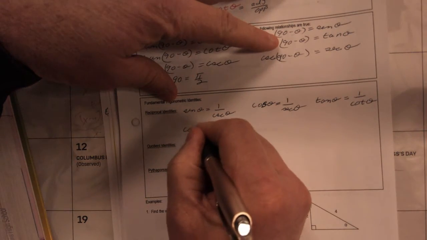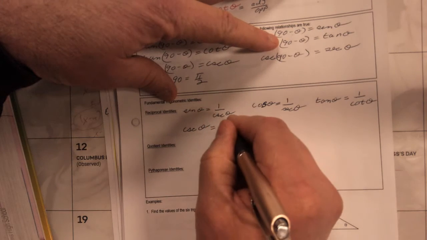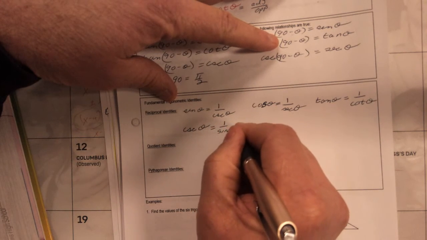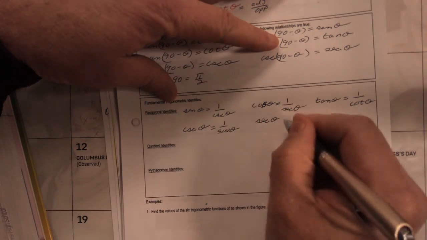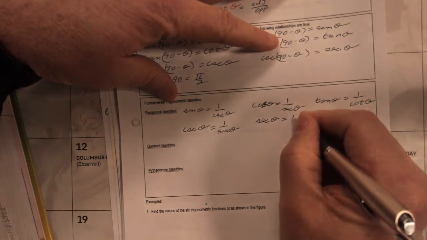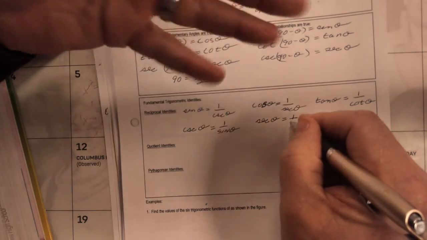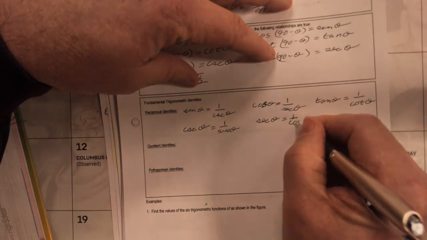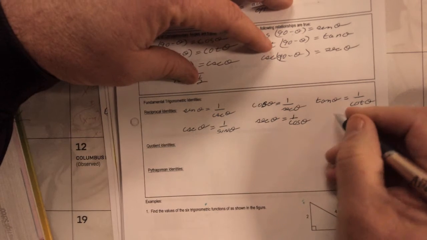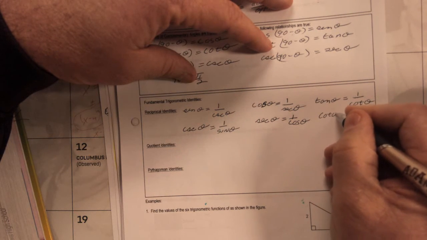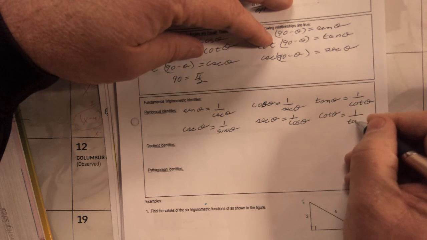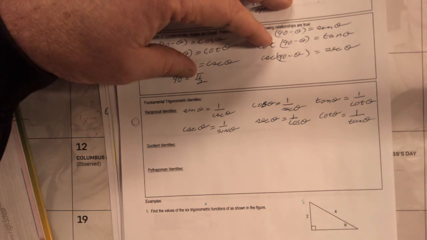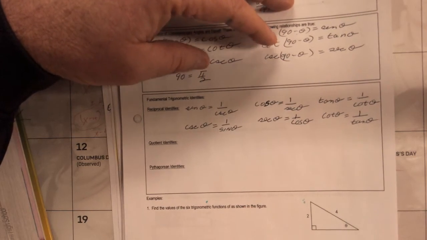The cosecant of theta, its reciprocal is sine, so you can write it as 1 over sine theta. The secant of theta, the reciprocal is cosine, so you can write it as 1 over cosine theta. The cotangent of theta, the reciprocal is tangent, so you can write it as 1 over tangent of theta. Those are called reciprocal identities.